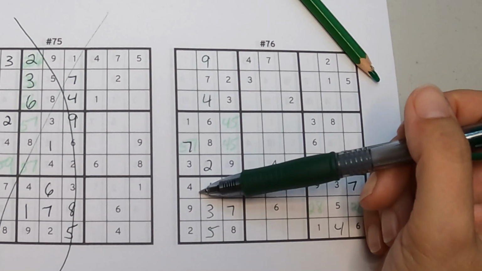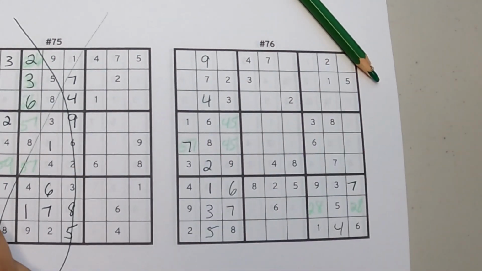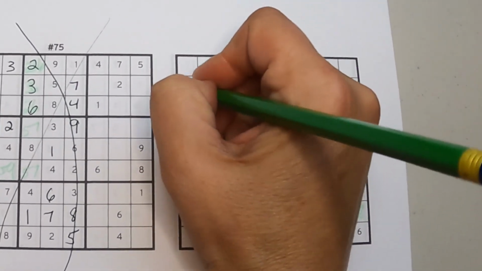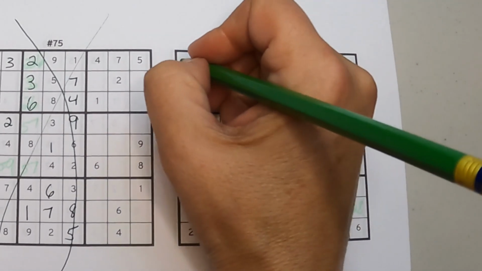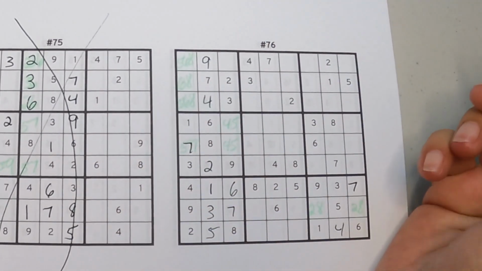For this column, we're missing 5, 6, and 8. We've got a 5 here, so 6, 8, but I don't see any other help, so 5, 6, 8.